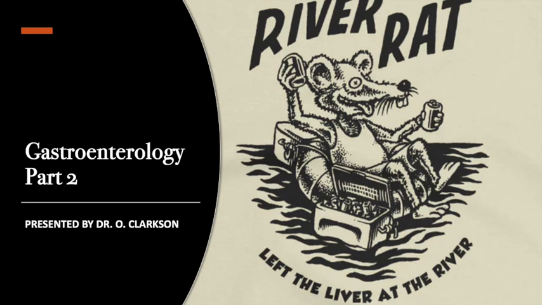Any questions? All right, so last time we were closing up on Wilson's disease. Wilson's disease is effectively a disease involving copper accumulation. That's the major underlying pathophysiology, an accumulation of copper. So you have a deficit, or a defect, in the metabolism of copper.